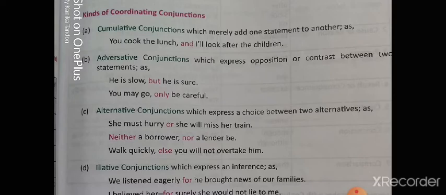Now alternative conjunction expresses a choice between two alternatives. There are two different sentences in which we have to make a choice, like she must hurry or she will miss the train. Either you hurry or you miss the train, like this. I have used a correlative conjunction, but we can write it in a different way, right?